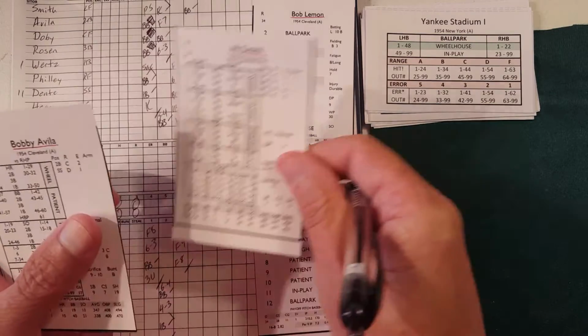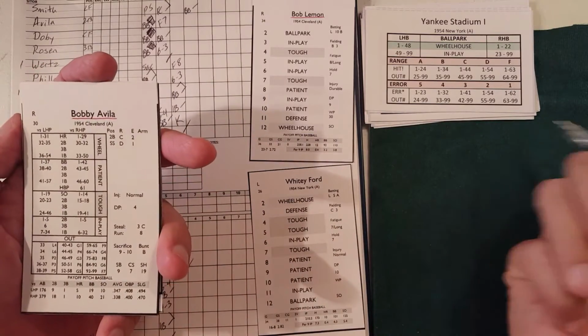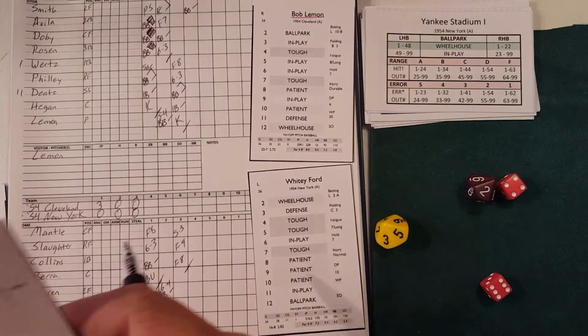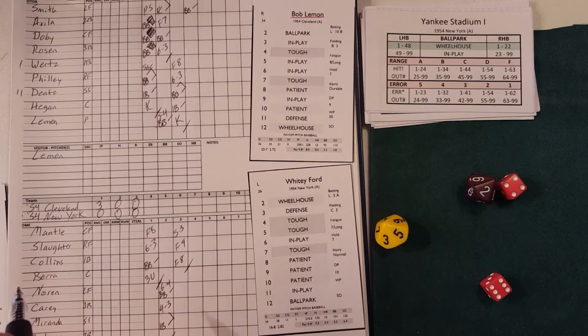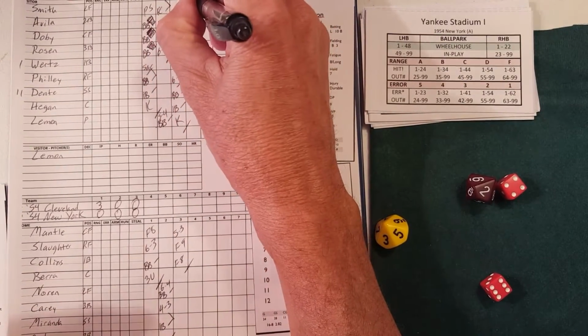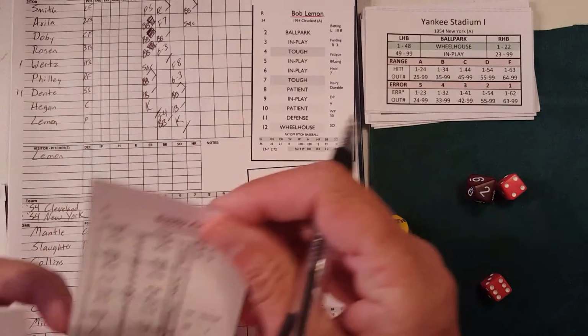Bobby Avila is going to bunt. He's a B bunter. It's 25. B bunter should be a good sacrifice. It is. Sacrifice for Avila. Moves Al Smith to second.